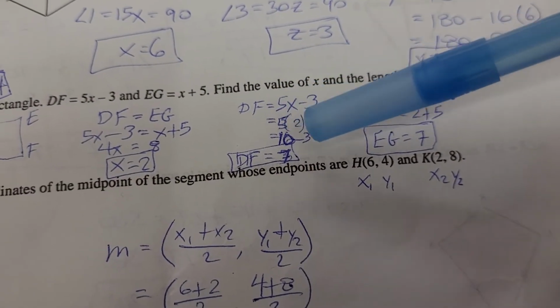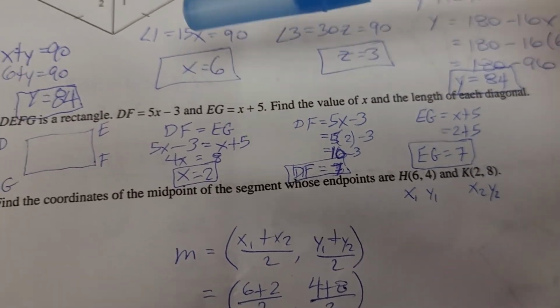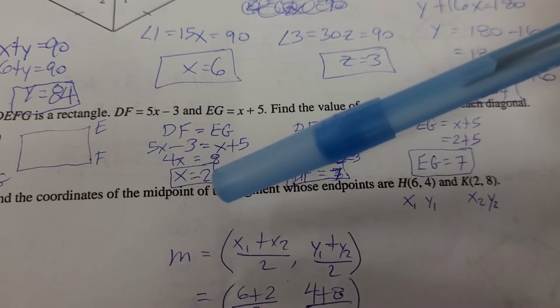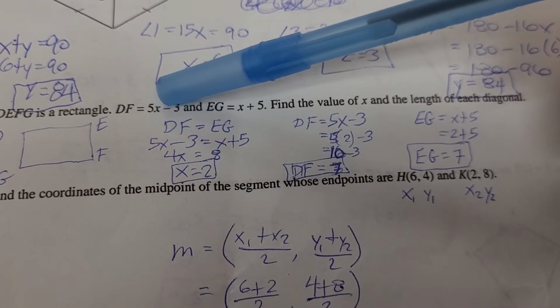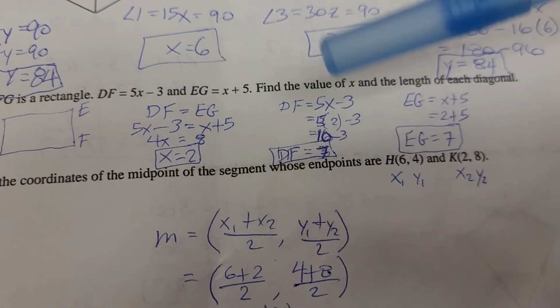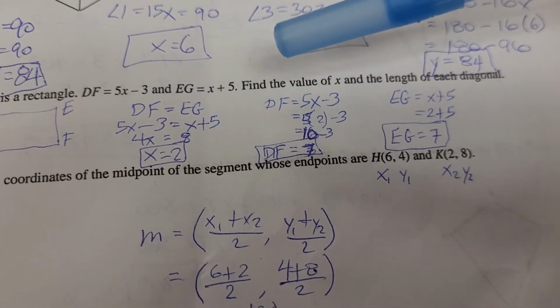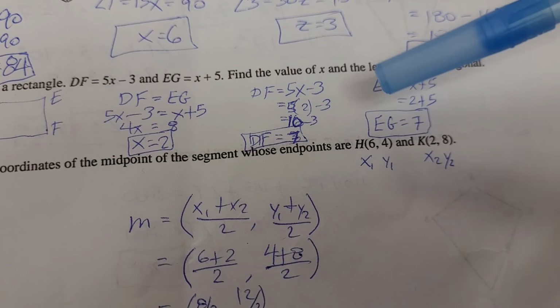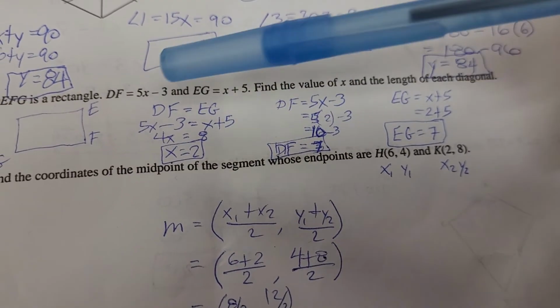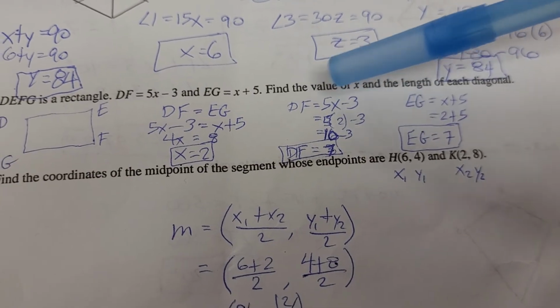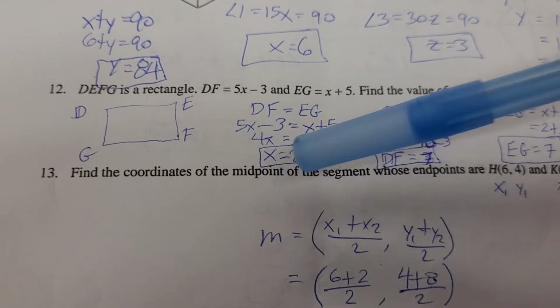I don't know why I went through the whole trouble of actually finding out how much each one of these were. I could have done that had they asked. Once I get the 2, I could have just plugged 2 in there. 5 times 2 is 10, minus 3 is 7. If I plug that 2 in here, 2 plus 5 is 7. Of course, these are equal because you already knew they were equal. But they didn't ask that. All they asked for is, what is x? So I was actually done way over here.